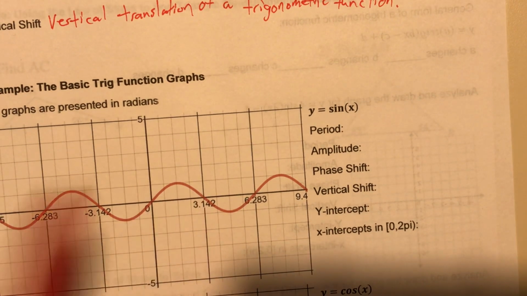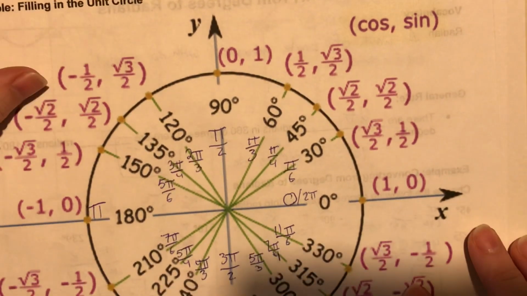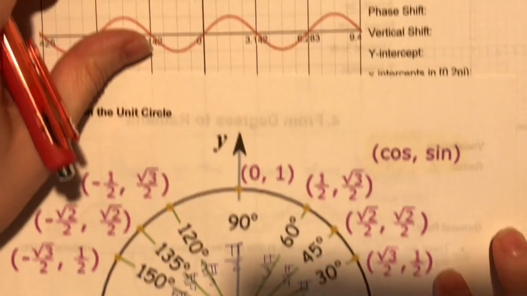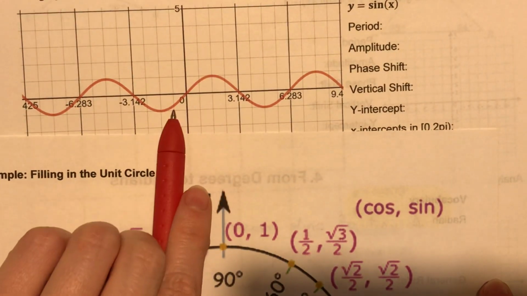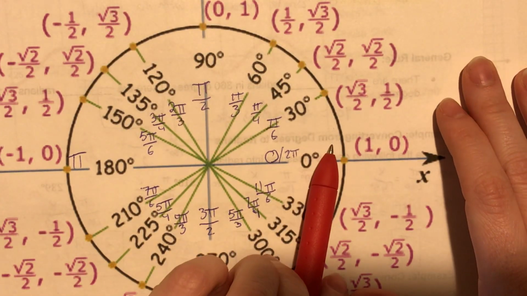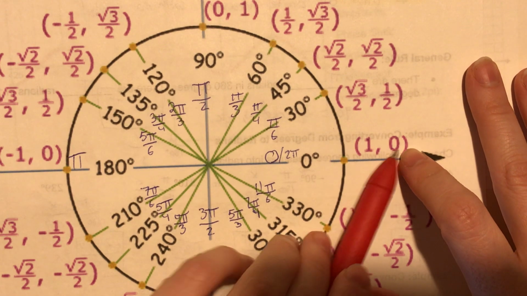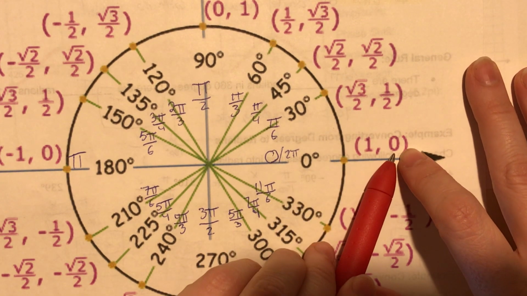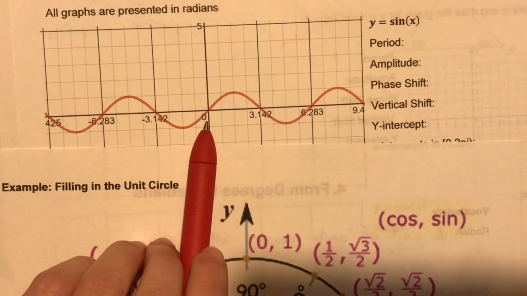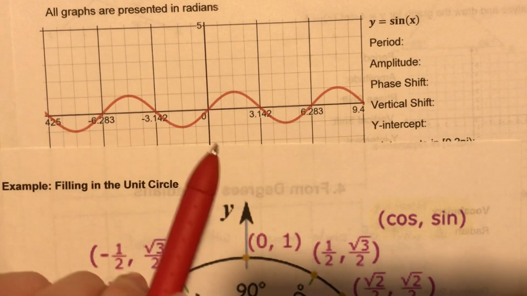Why is that happening? In order to notice why, we look at our unit circle, okay? Because the graph of a trigonometric function is basically the graph of the number of radians. So at 0 radians, our graph has a sine of 0. Remember, sine is the y-coordinate. There is the coordinate point 0, 0 on your graph.